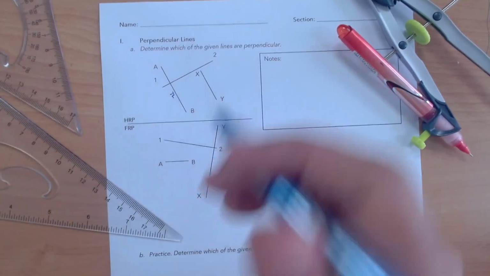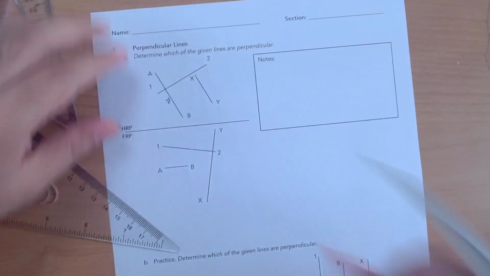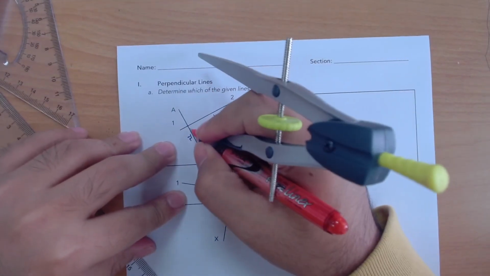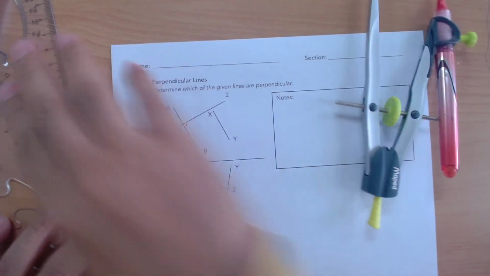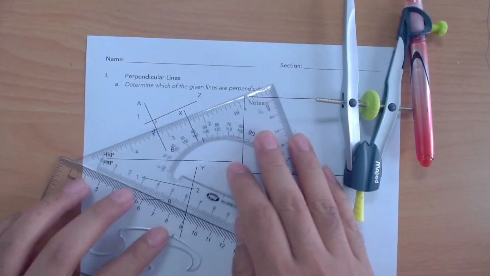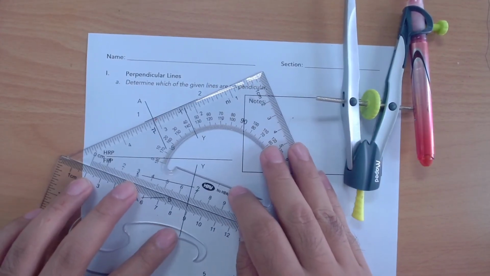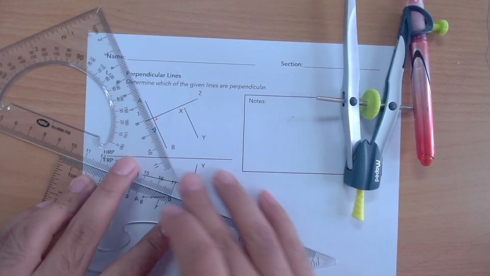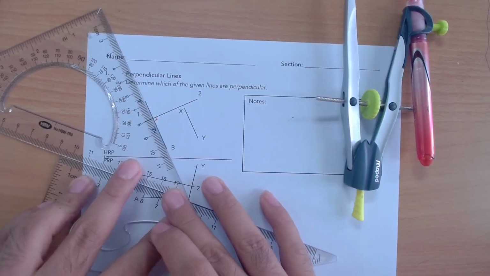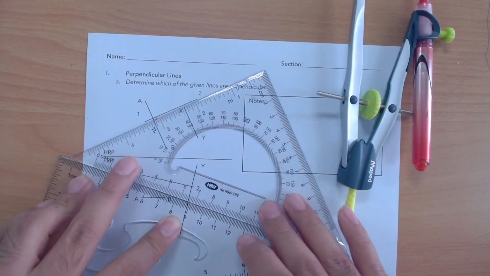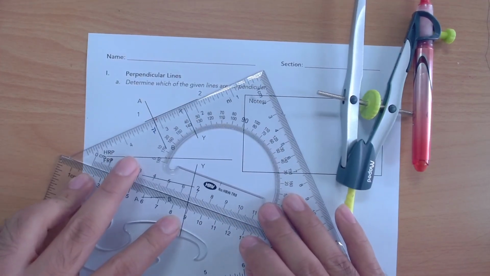Now, because AB is in its true length, we can look at this and say that this is a right angle, no? And you can double check using your sliding triangles. Ito, this one, line 1, 2 is perpendicular. Okay? Or slightly lang, kulang konti.